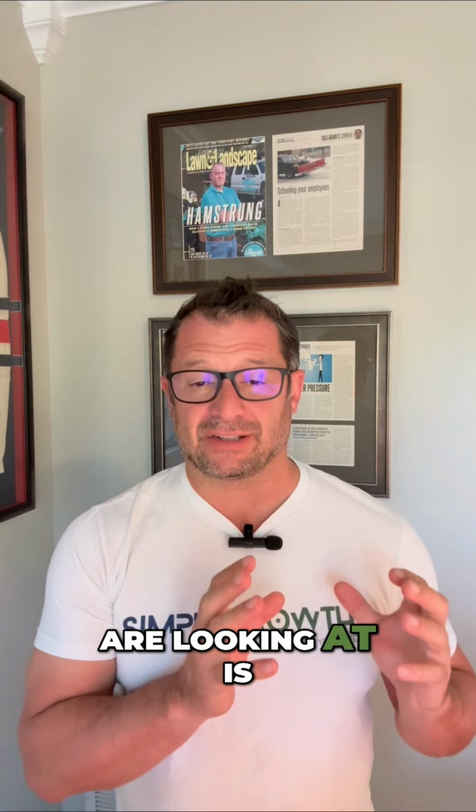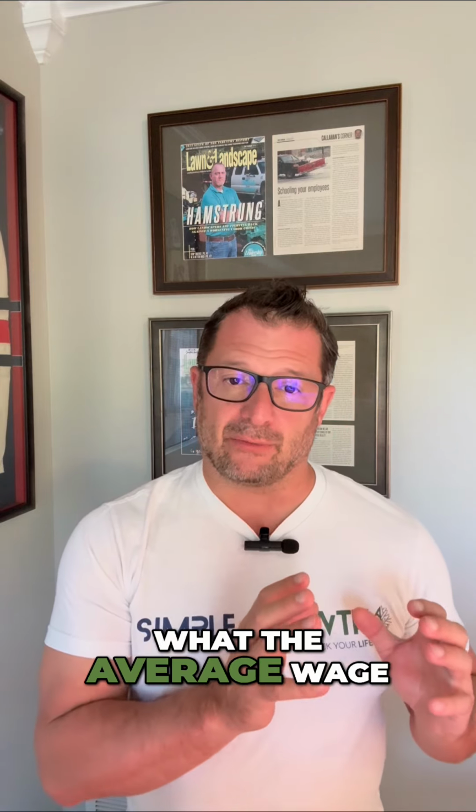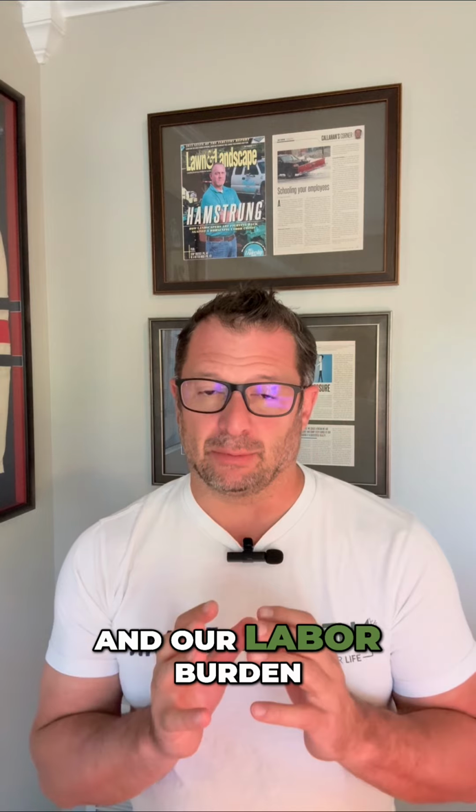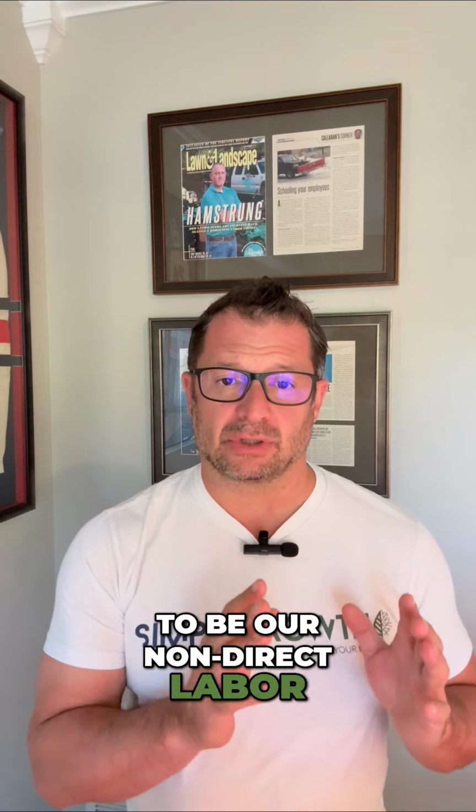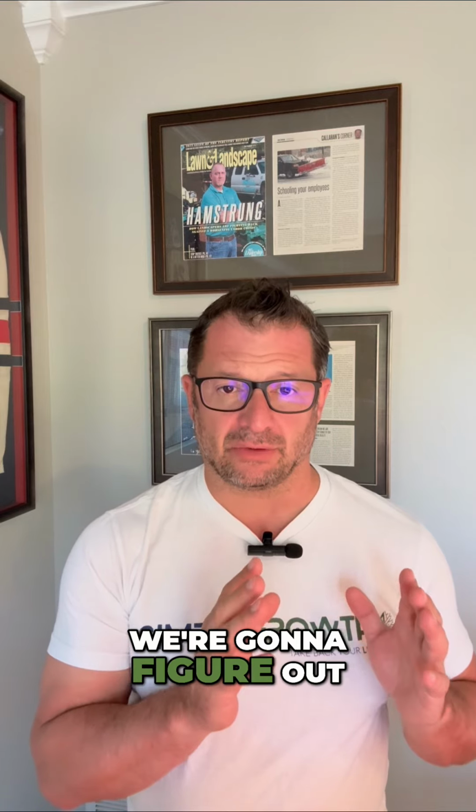So the first thing we're looking at is our direct labor, what the average wage is with overtime, and our labor burden. We're going to budget how many hours those folks are going to be working. Second part is going to be our non-direct labor, so our office or non-production staff. We're going to figure out their labor with their labor burden and how many hours. We're going to need a total dollar amount for our non-production.